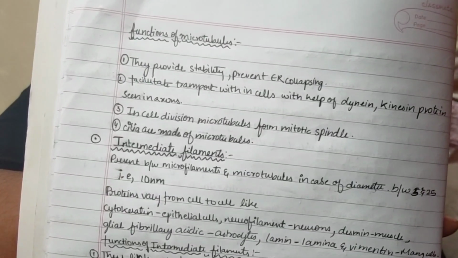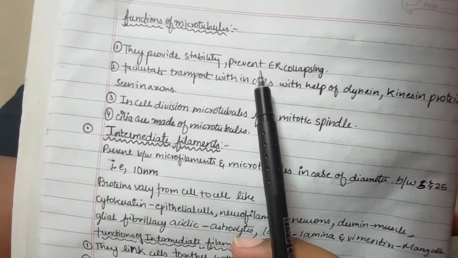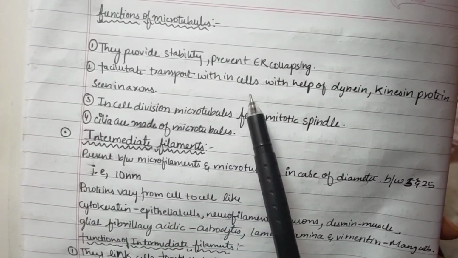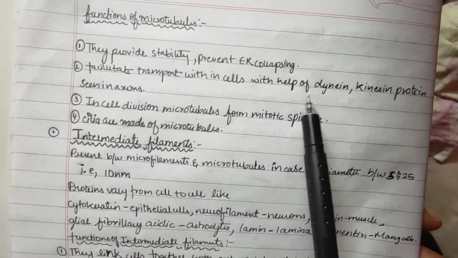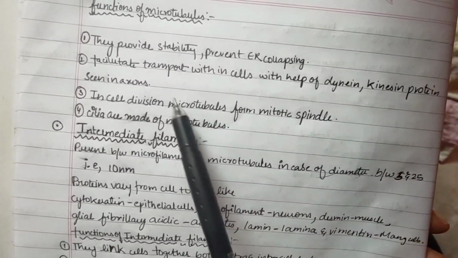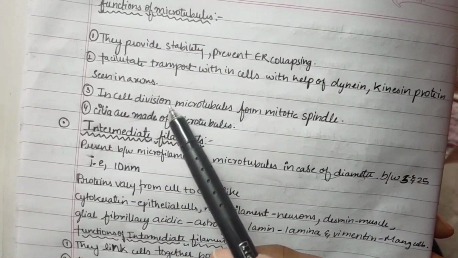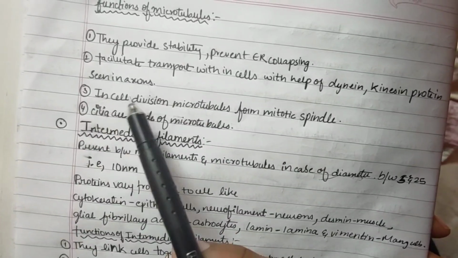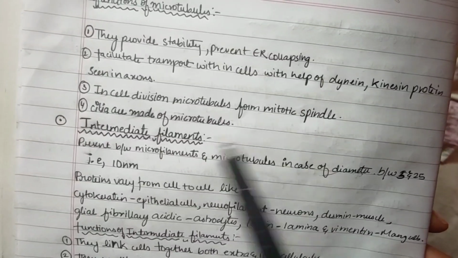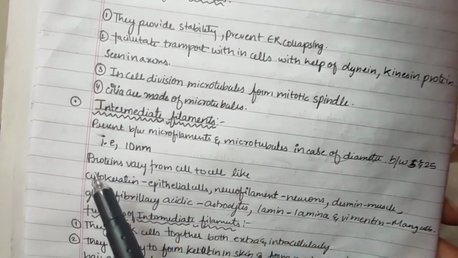Now let us see the functions of microtubules. They provide stability and prevent endoplasmic reticulum collapse. They facilitate transport within cells with the help of dynein and kinesin proteins seen in axons, which keep the cell cylindrical in shape. And then in cell division, microtubules form the mitotic spindle. Cilia are made up of microtubules which help in locomotion.